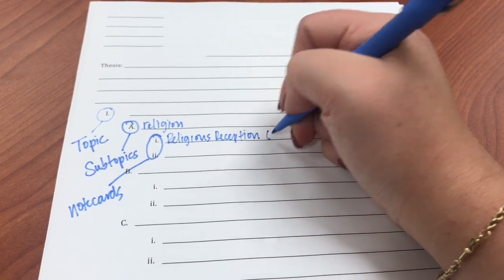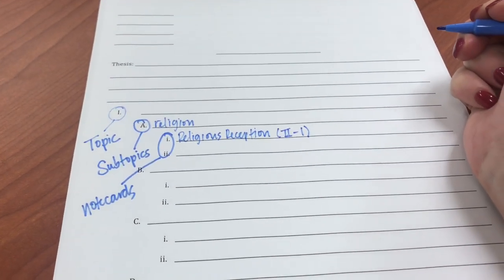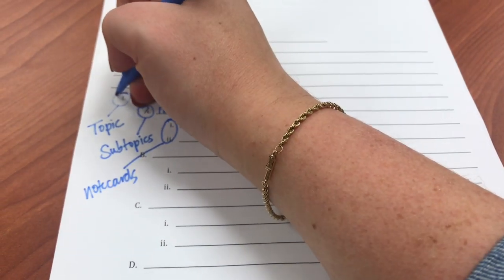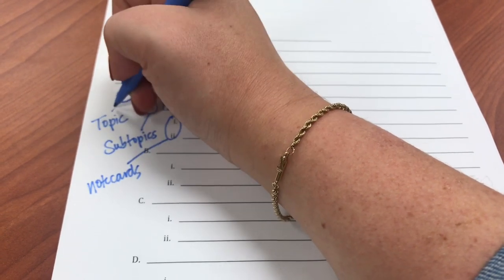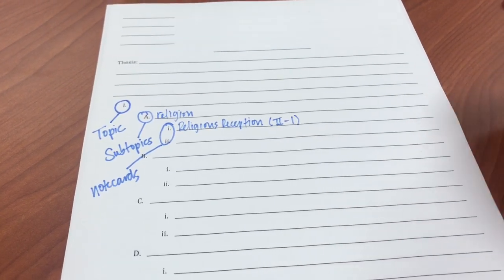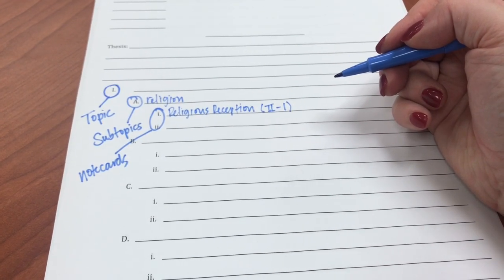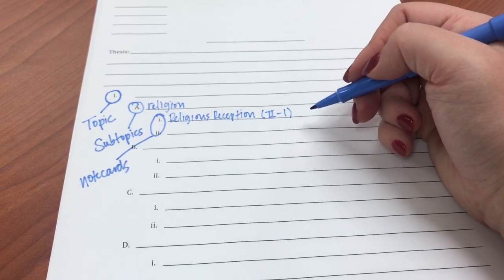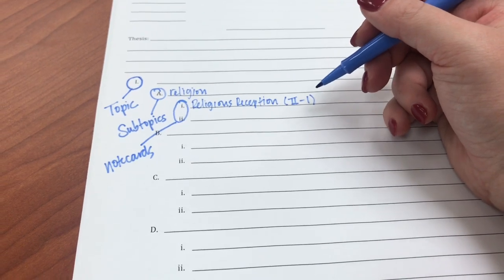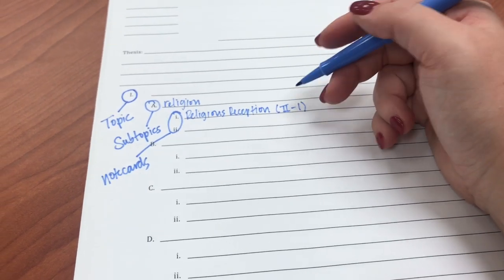And then I'm going to put the card number next to it in parentheses so that I know which card I'm referencing. This is why it was important for you to have your cards labeled in a detailed and specific way, because you want them to be able to stand out when you're looking at them. And the reason why you have that number is so that when you're trying to reference your quote later on, you'll see what I mean later, you have that there for you. So, if you have two cards that are both labeled religious reception, just having this next to it makes you know, oh, I'm referencing the first card from my second source.